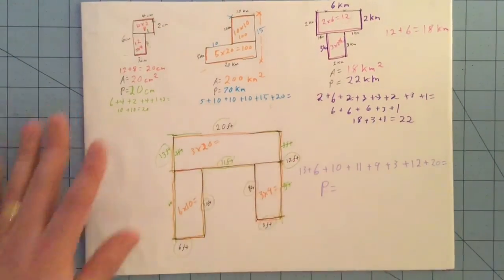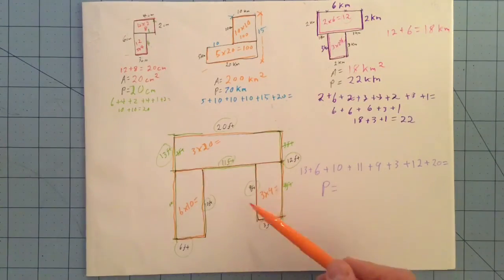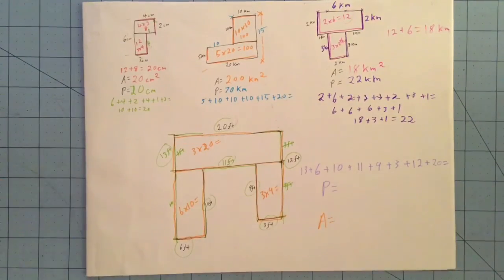Here's what I want you to do. Solve those 3, add them together. Add those together, see if you can't calculate the area and the perimeter, and email it to me.